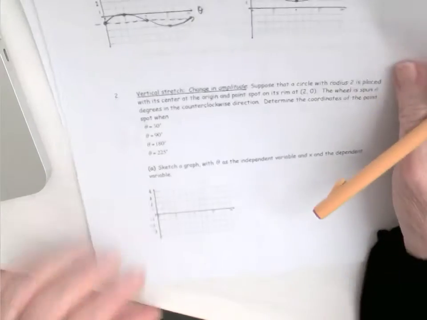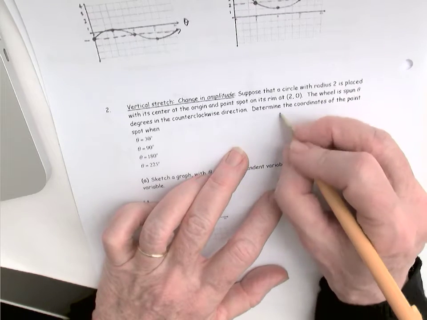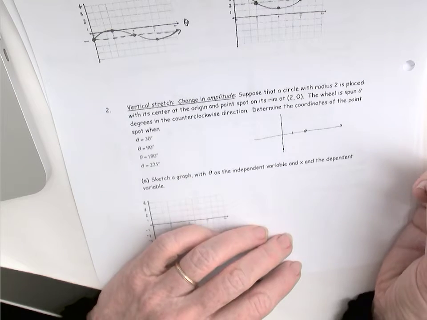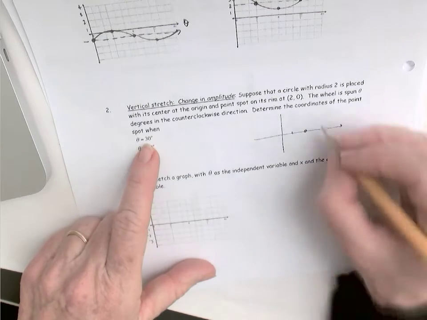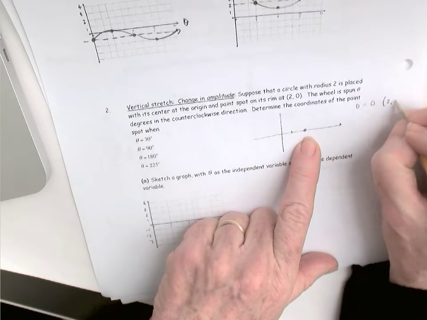Okay, moving on, amplitude. Suppose that a circle with radius 2 is placed with its center at the origin. So now it's not a unit circle. It's a circle of radius 2. And we're looking for the coordinates of the point. Well, when theta is equal to 0, our coordinates are going to be 2, 0.